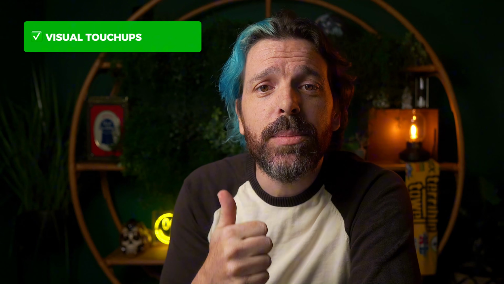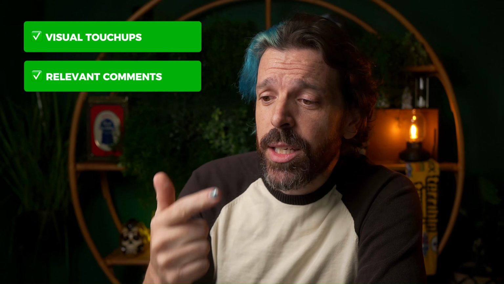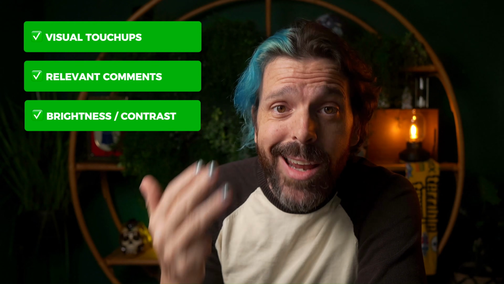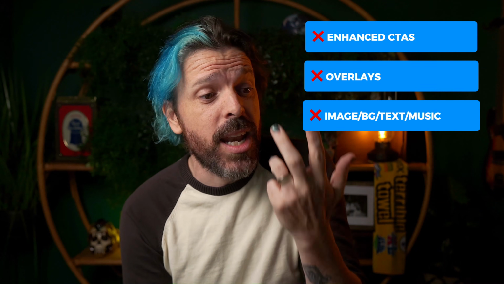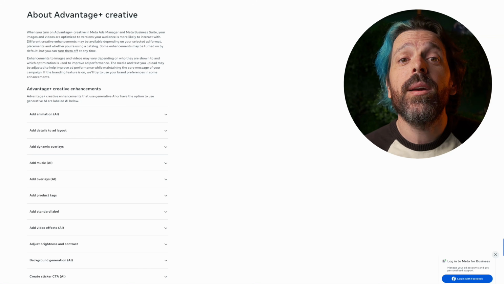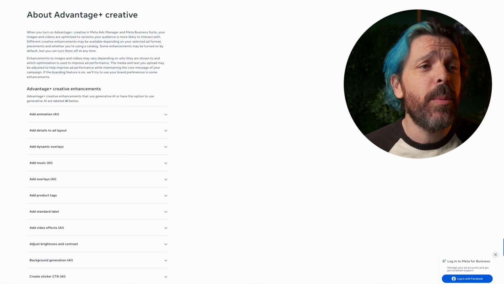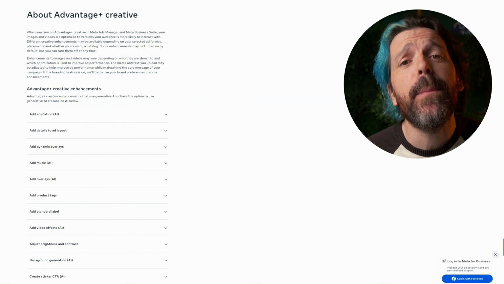Yes to visual touch-ups, to relevant comments, to brightness and contrast, and yes to dynamic descriptions. And I highly, highly recommend that you avoid enhanced CTAs, overlays, anything to do with image or background or text and music, and never the site links. Again, in the comments, if you have a question about a specific enhancement, I'll be happy to address it.